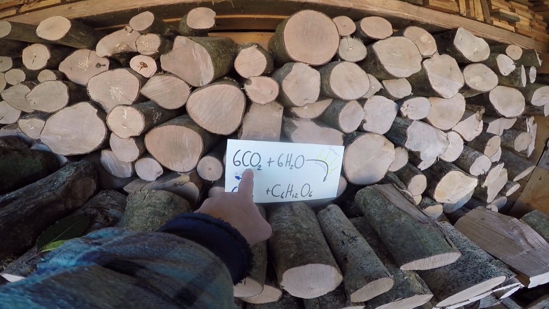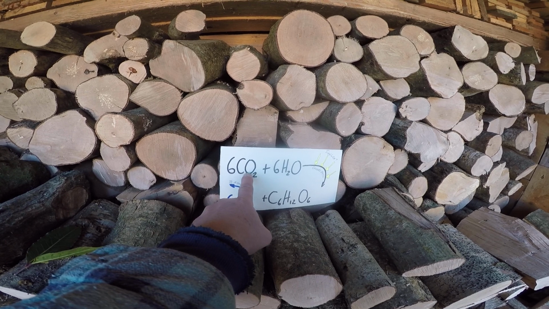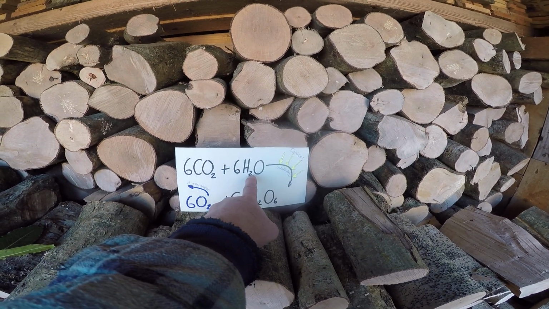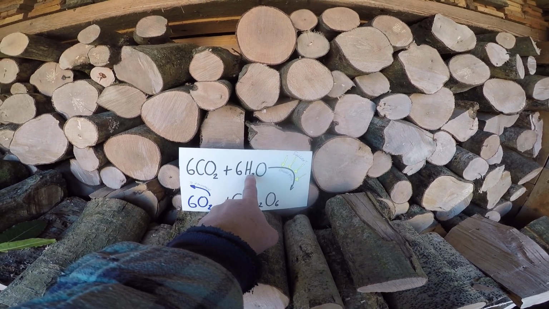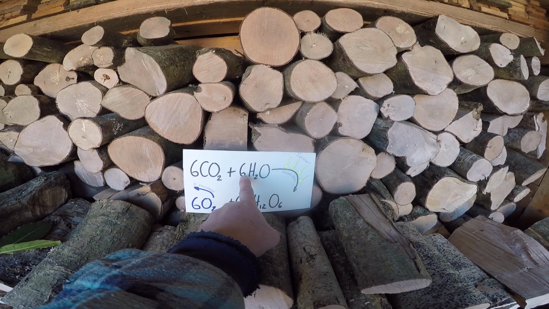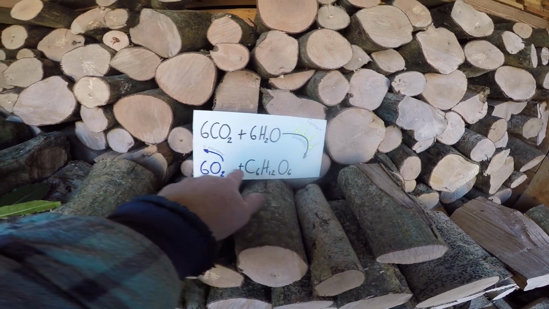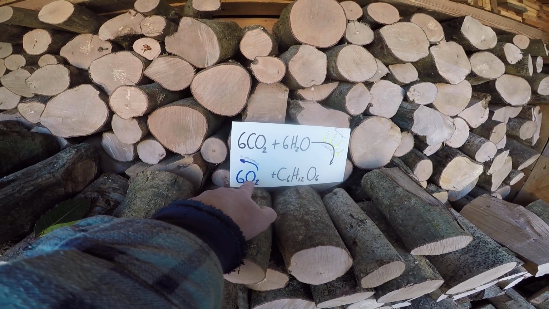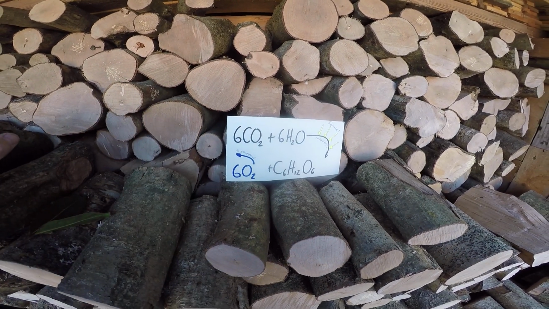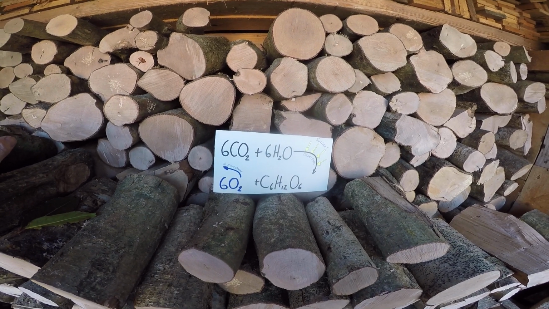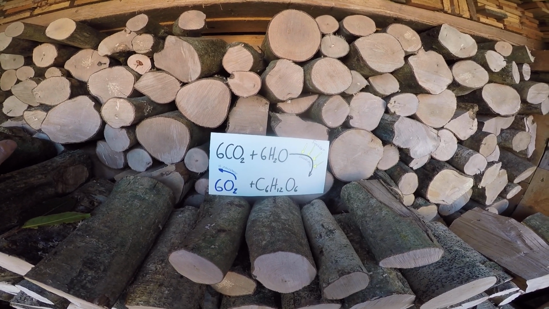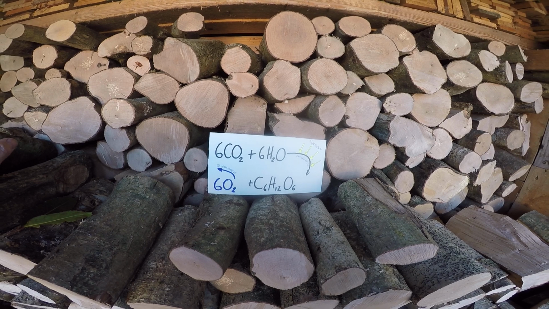So 6 carbon dioxide molecules. This is a carbon dioxide molecule. That's a water molecule. Pretty much everyone knows water is H2O. So 6 of those makes 1 of those molecules, giving off 6 oxygen molecules, which is the source, basically, of photosynthesis, of all the oxygen in the atmosphere that we breathe and we need to survive.